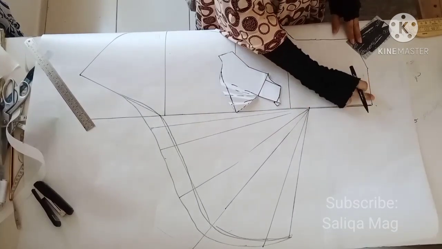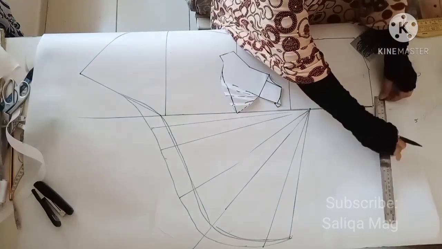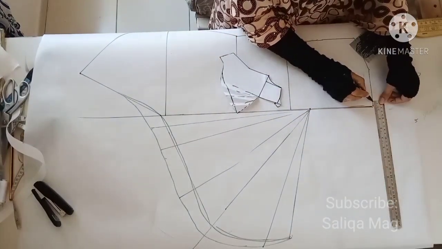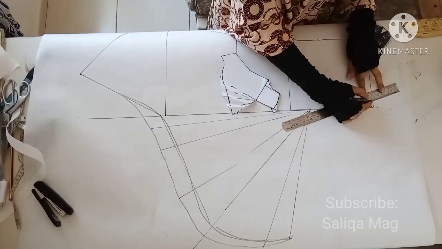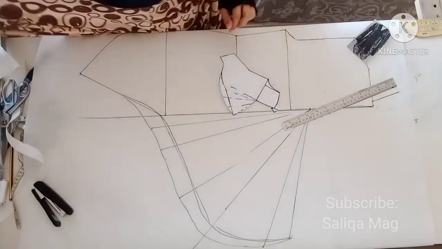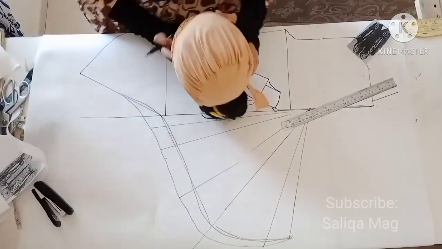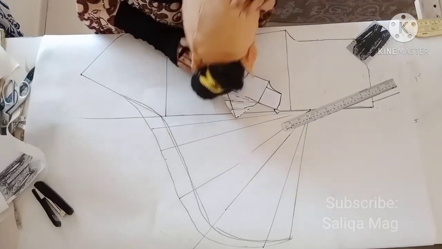So here now we are going to mark our collar. As we decided, it should be 3 inches in length and 3 inches in width. It also depends on your size actually. If you want a bigger collar, you can make it like 4. Let me show you how you can measure your collar here.